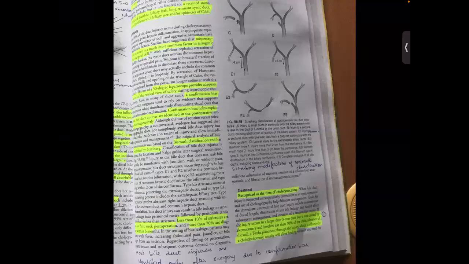So studies have suggested that misperception, so this is an important word, misperception of the anatomy is a much more common factor in iatrogenic injury than surgical skill. So they may ask an MCQ true or false statement like this. They may ask whether surgical skill is the most important risk factor. We may think it is correct, but it is not correct. Misperception of the anatomy is the most common factor for iatrogenic injury rather than the surgical skill.